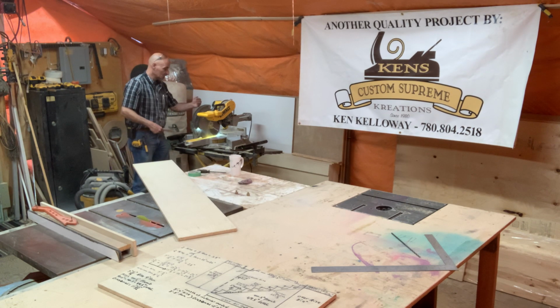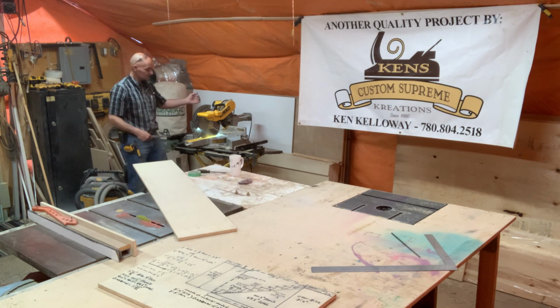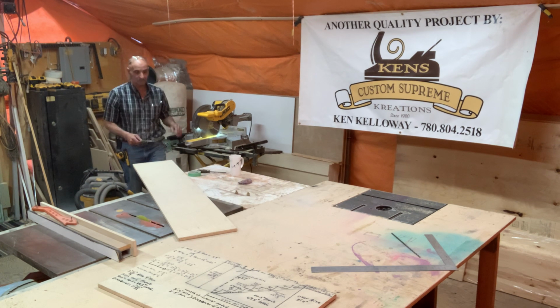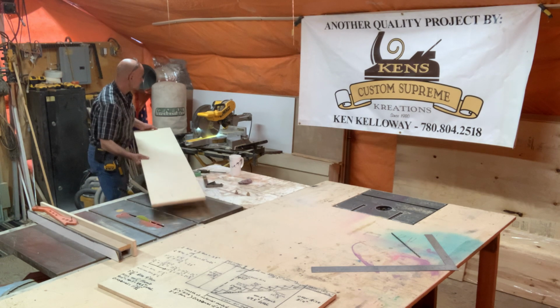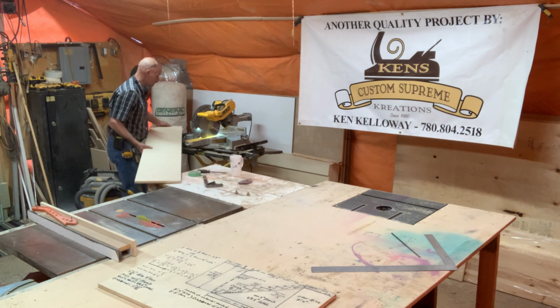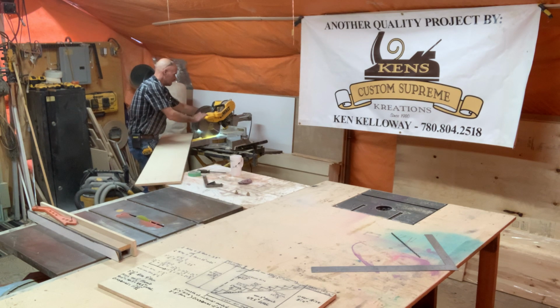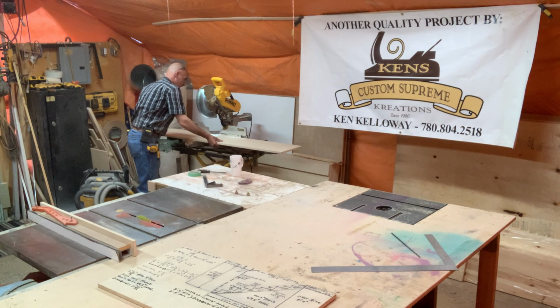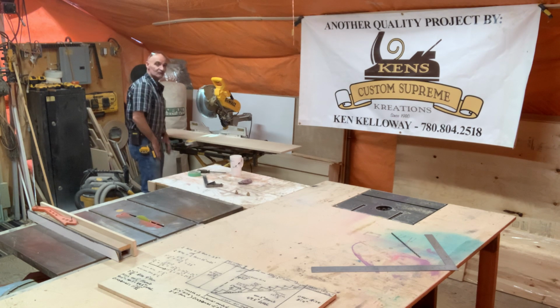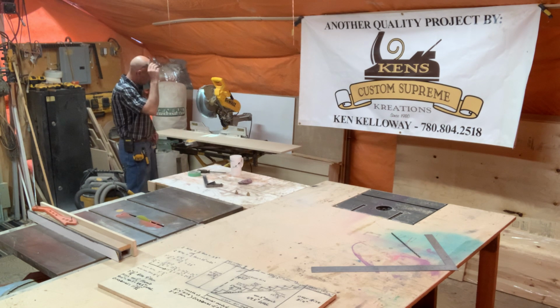I'm 100% square, 90 degrees, to the fence, to the saw. There's a bit of work to setting up a saw to make sure it's in place right. But if you want to be 100% accurate, you've got to take the time and do all of these adjustments.